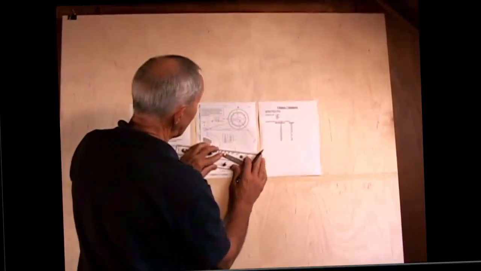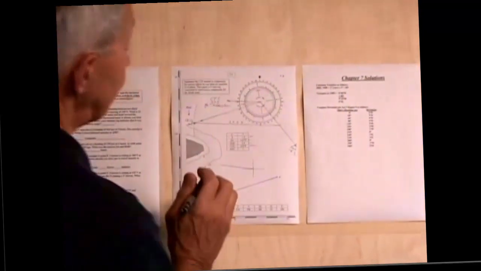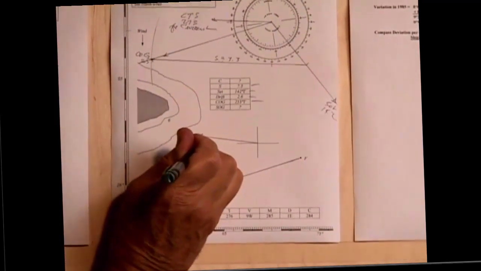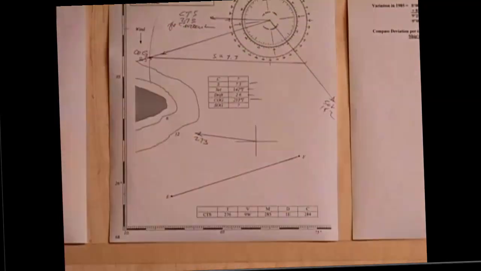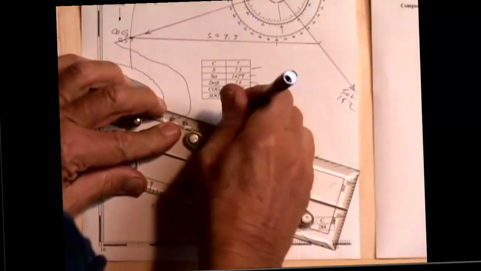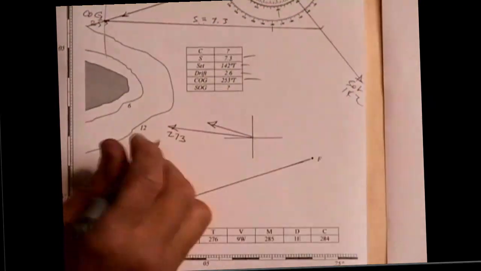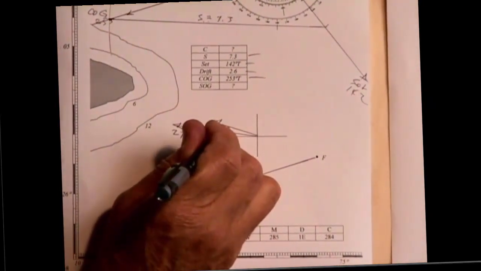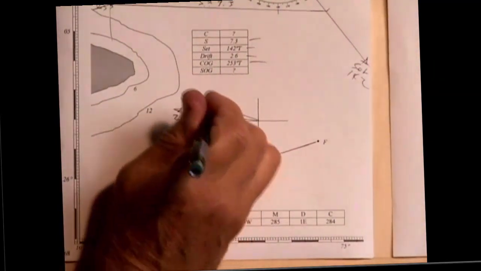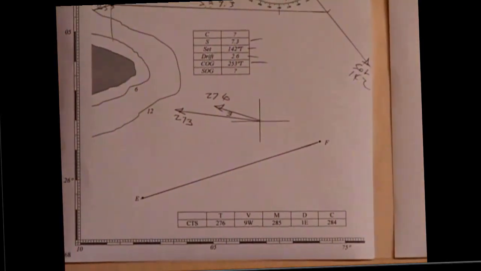An example of that would be, I'm going to draw a little diagram here. If this is 273 for current, then I want to steer closer to the wind, towards the wind, and this angle between these two should be 3 degrees. So therefore, I want to steer 273 plus 3, or 276. I want to steer 276 true.